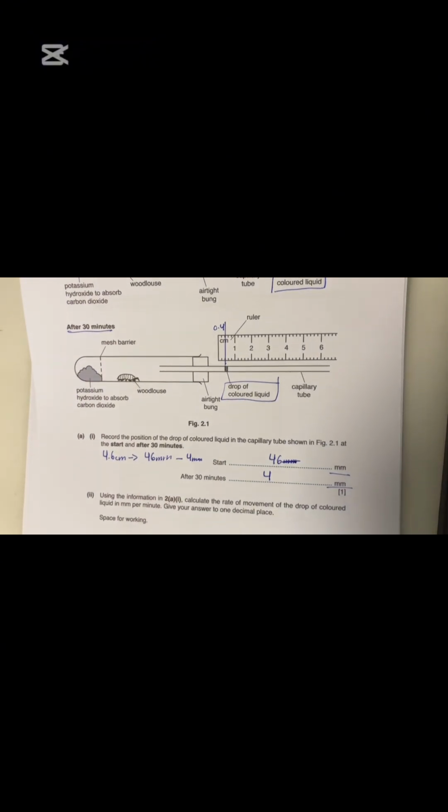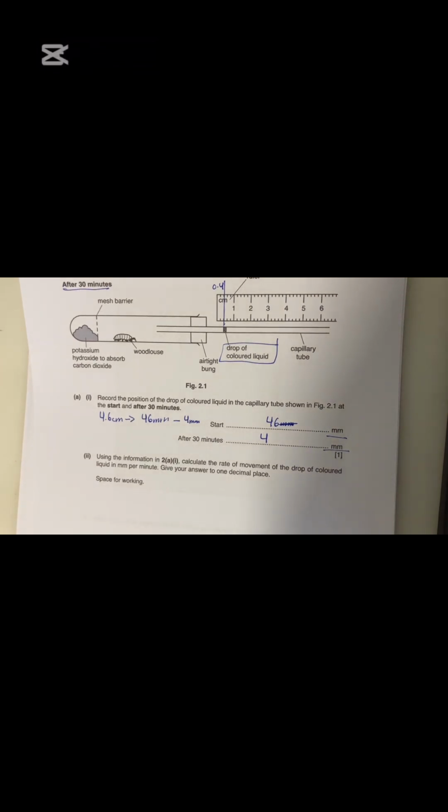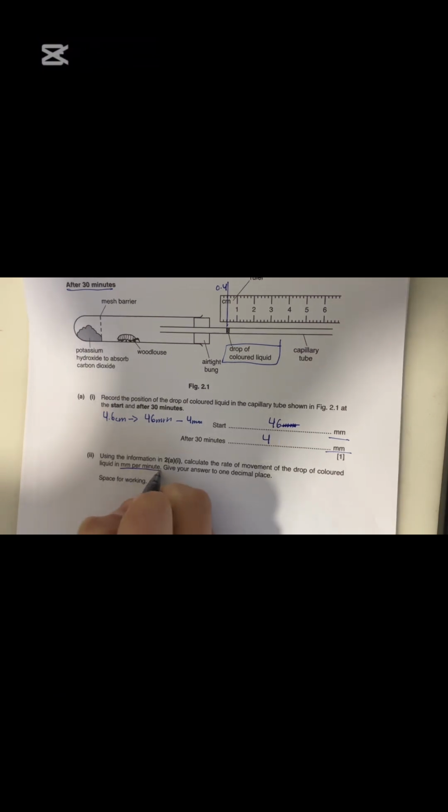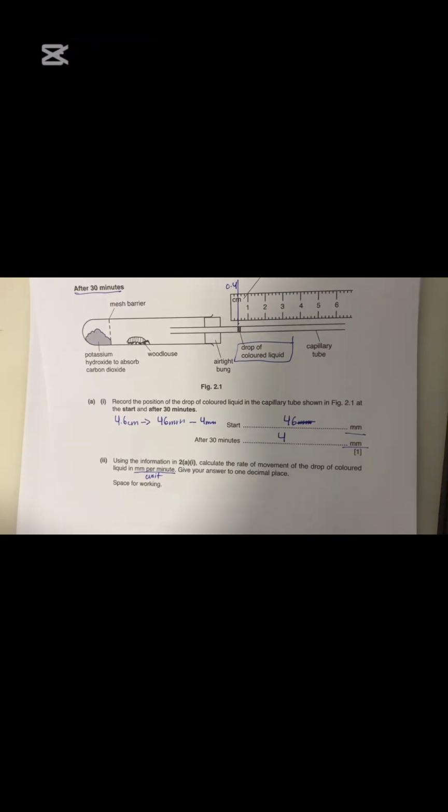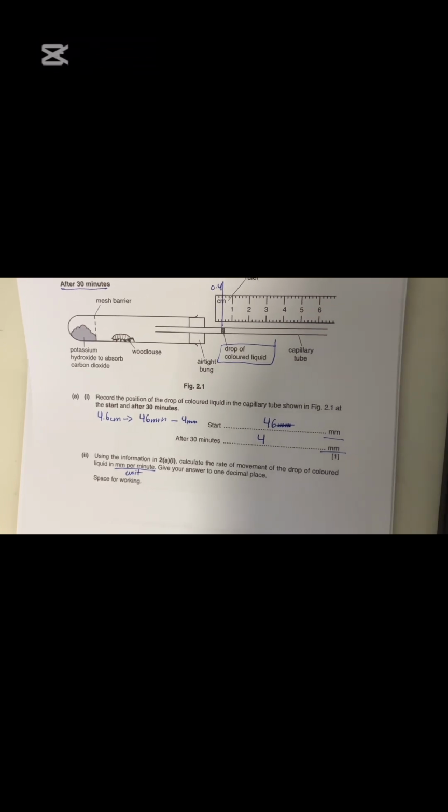Now, in question II, using the information provided in 2 A I, calculate the rate of movement of the drop of colored liquid in millimeter per minute. This is very important because this is the unit used down here. Give your answer to 1 decimal place.